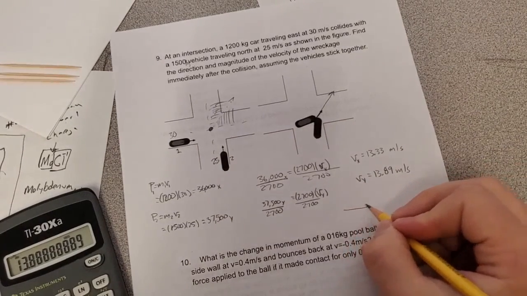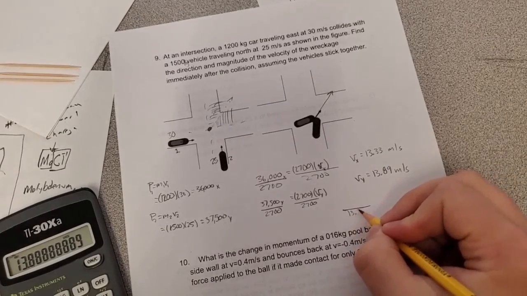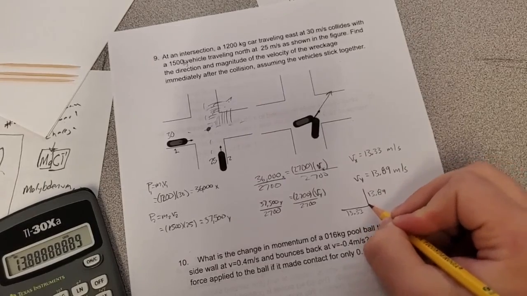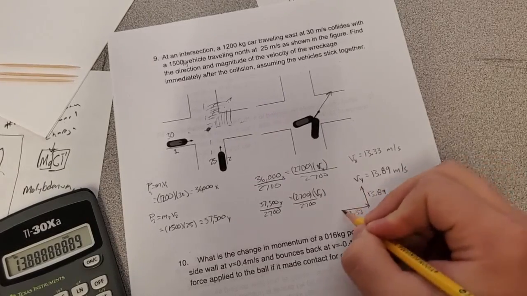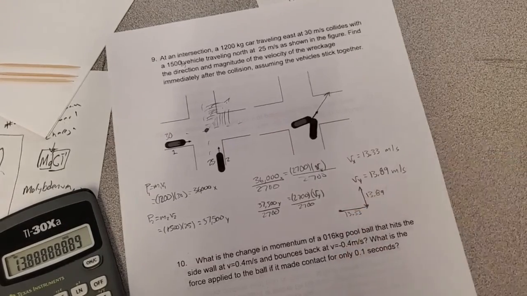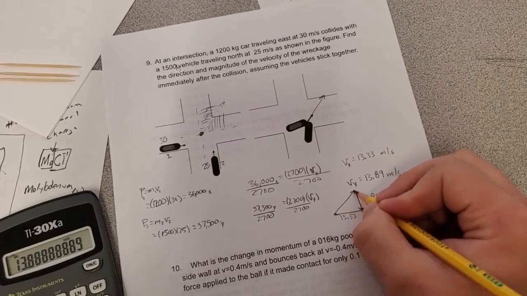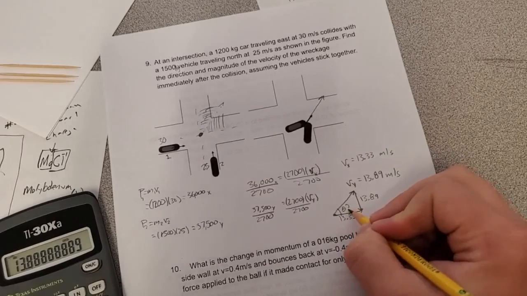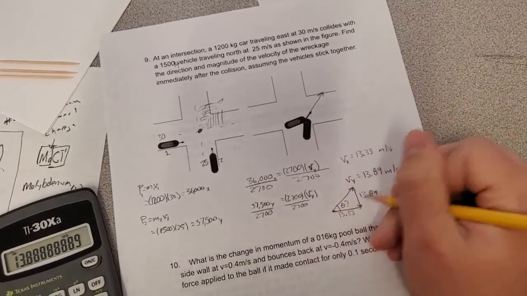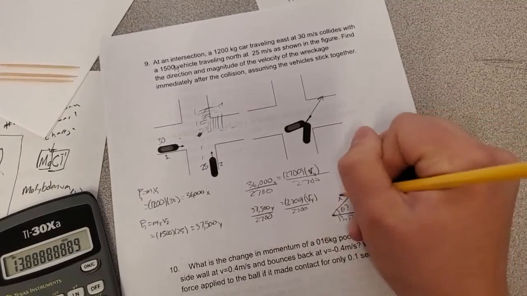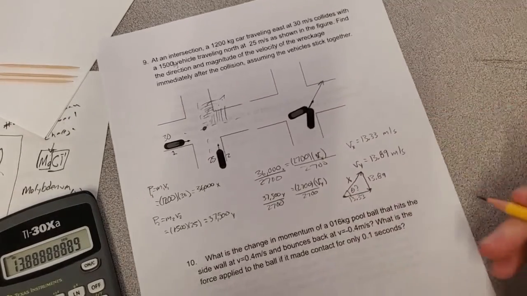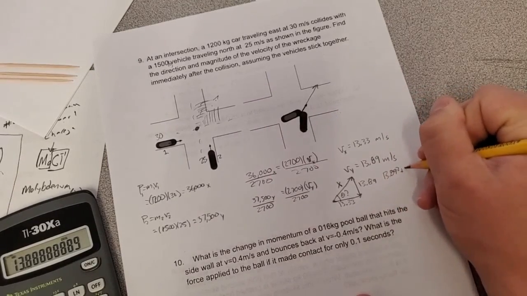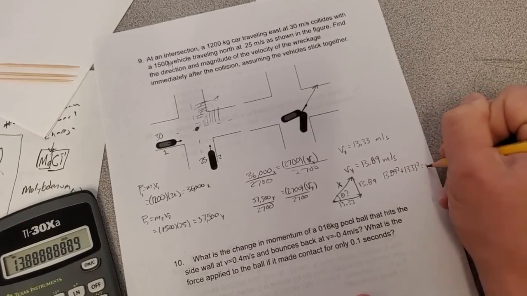We have 13.33 and we have 13.89. So what we're really looking for is what's this value right there and what's this angle right here. How do we find this value? Well, a squared plus b squared equals c squared. So I'll label this side x, and we'll say, okay, 13.89 squared plus 13.33 squared is equal to x squared.